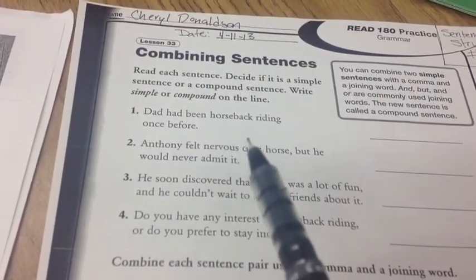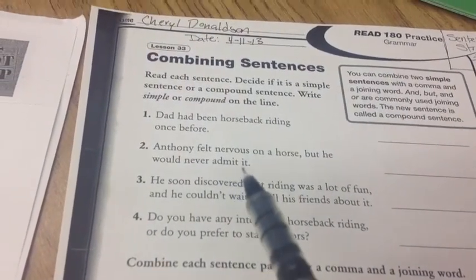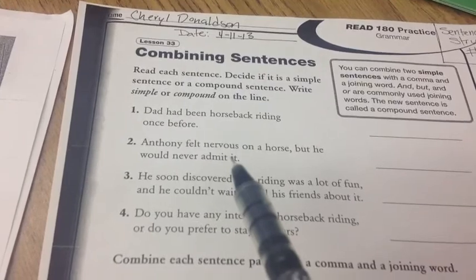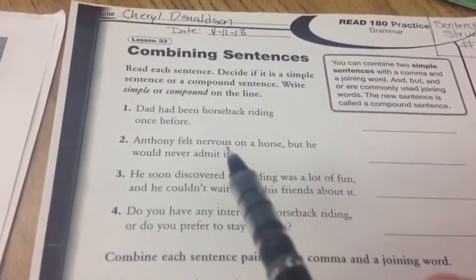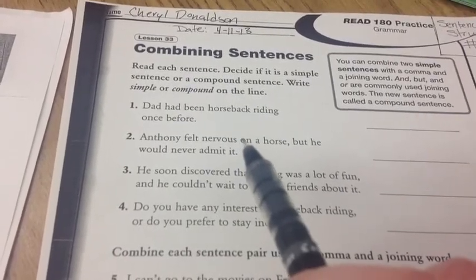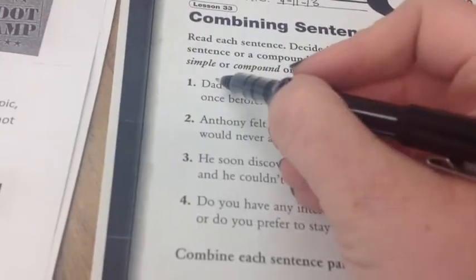Dad had been horseback riding once before. Okay, so I know that each simple sentence, or independent clause, has a subject and an action. So Dad had been horseback riding once before. So my subject is Dad.